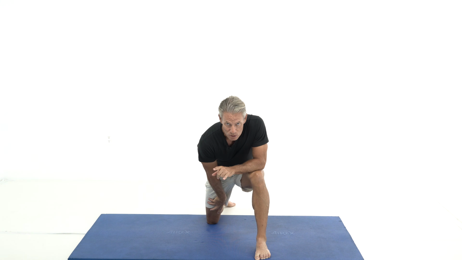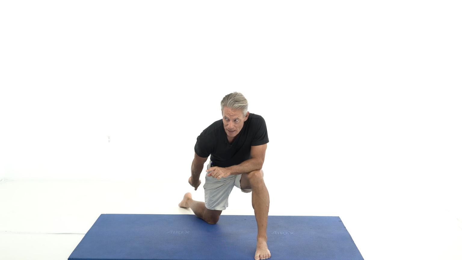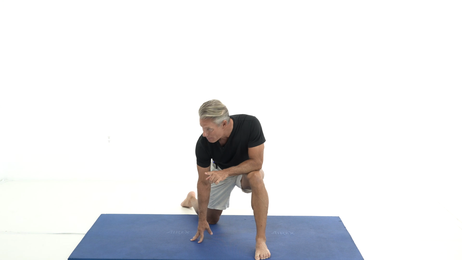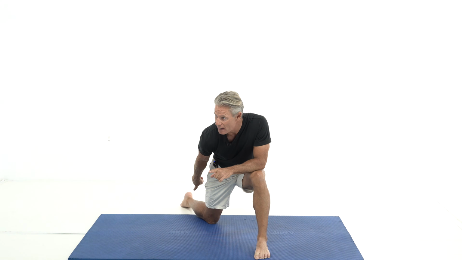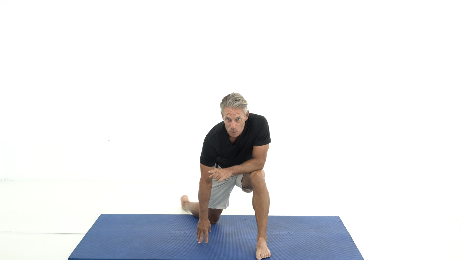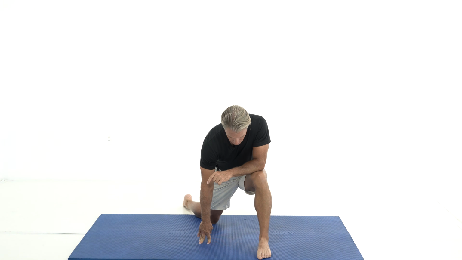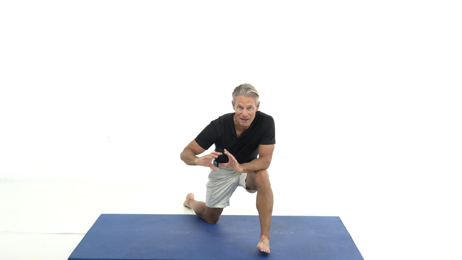You'll see my ankle has disappeared from the camera, but if I bring my femur into internal rotation, that brings my ankle bone out. It's not mandatory, but I like to push my outer ankle bone down to the floor. That's step number 2. Step number 3 is the most important. I'm going to tuck my tail.